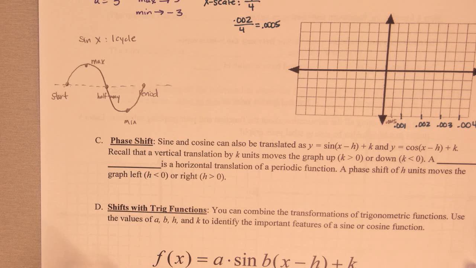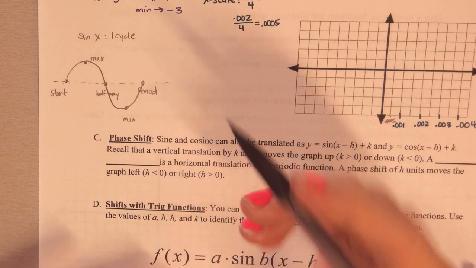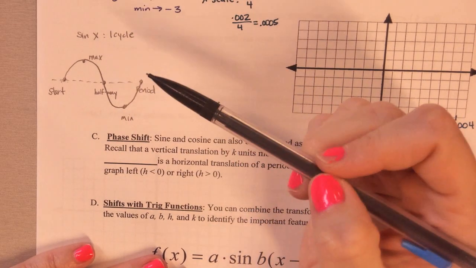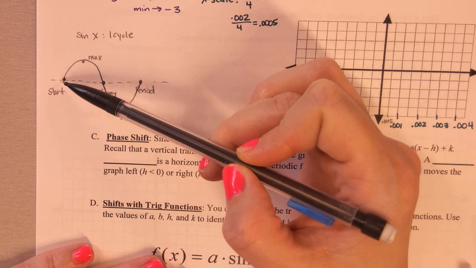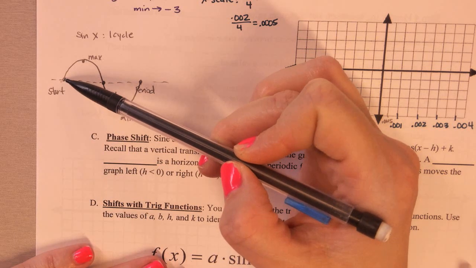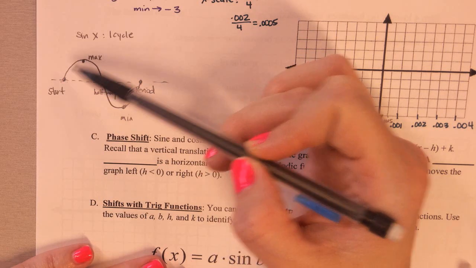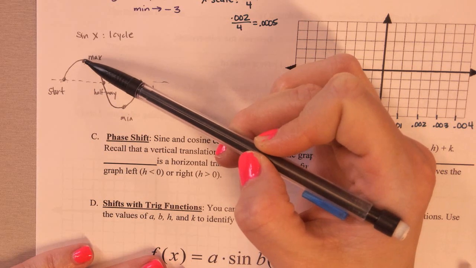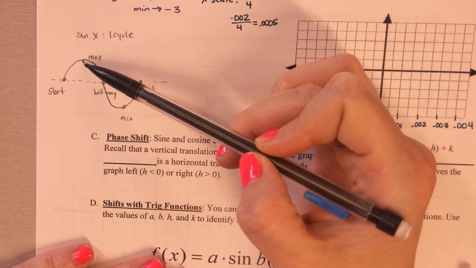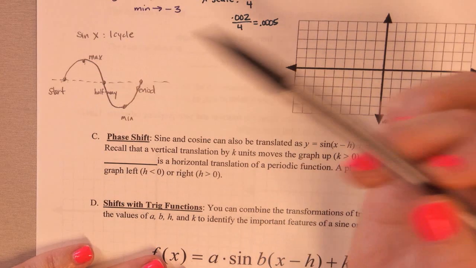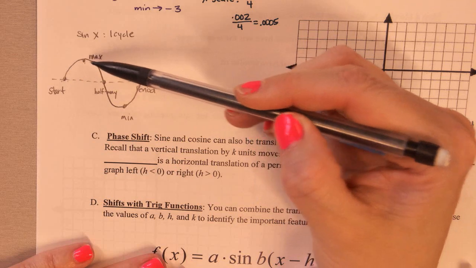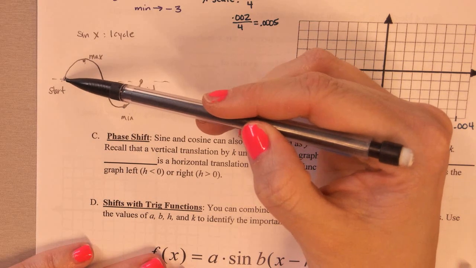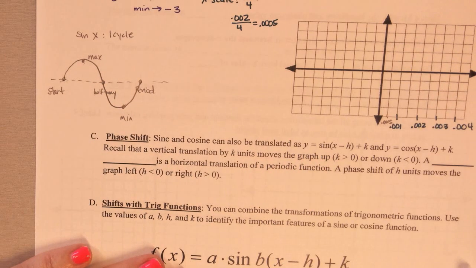Now briefly we talked about reflections yesterday, okay, and you did have a reflection one on your homework. So if you have a reflection, remember, that's the opposite. So when you apply a negative to 0, it stays 0, right? If you apply a negative to the max, what does it become? The min. So if you have a reflection, instead of going up to the max, down to the min, you'd start by going down to the min and then up to the max.